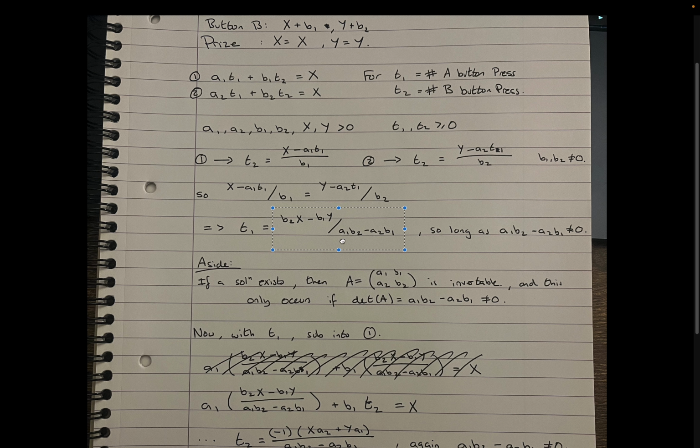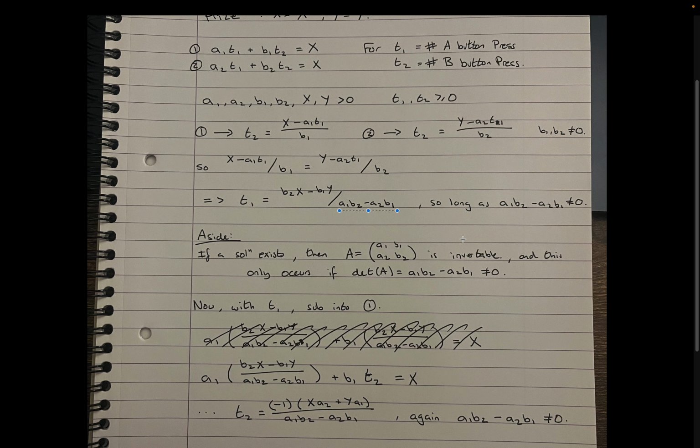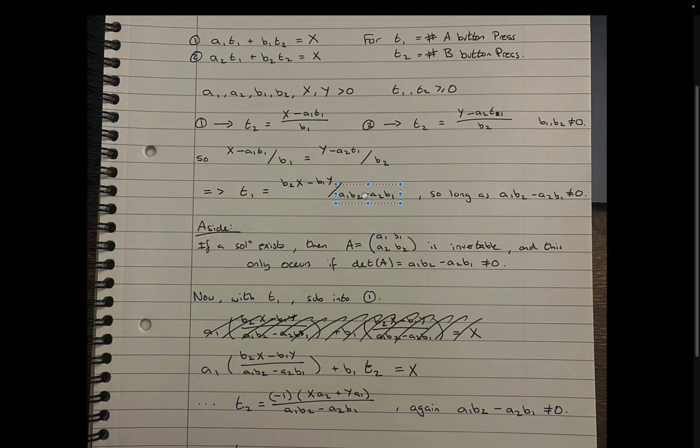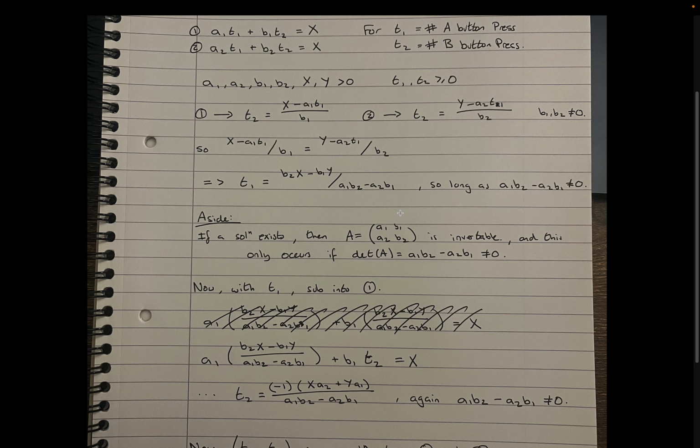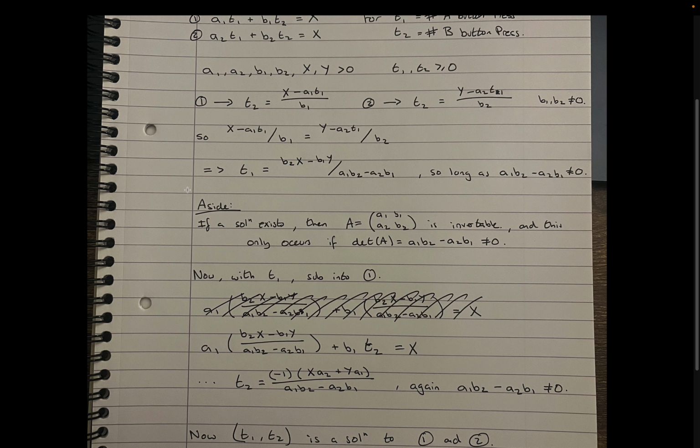And now this is only valid if this bottom, this denominator, is not 0, and we'll just make a note of that. We'll use that later in the code. But also, as an aside, if you're interested, a solution to this system of equations exists when this matrix is invertible, and that matrix is invertible only when the determinant of the matrix is not equal to 0, and this is the determinant of the matrix here. It's this off diagonal minus the main diagonal, and that is exactly what we have at the bottom.